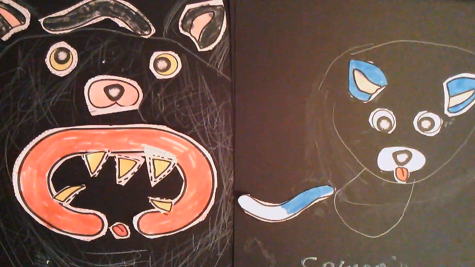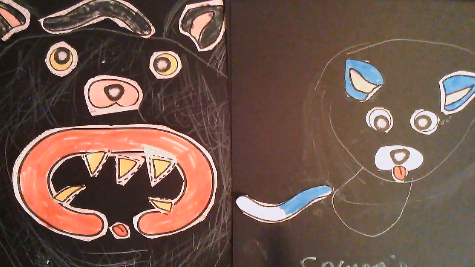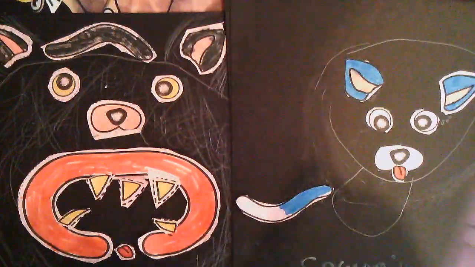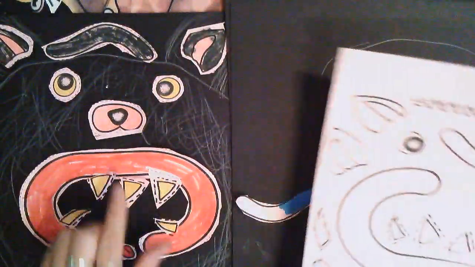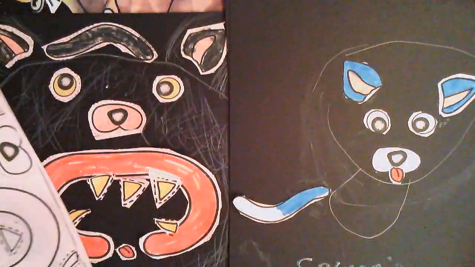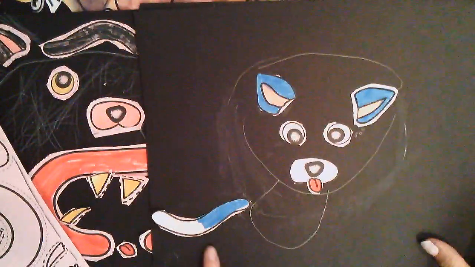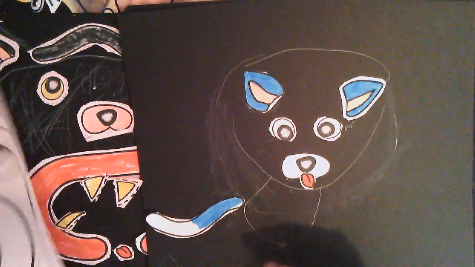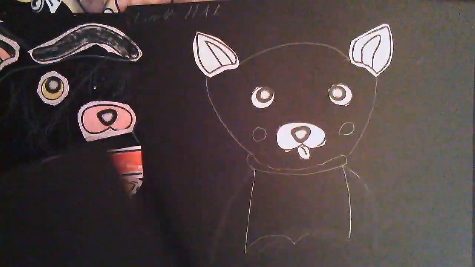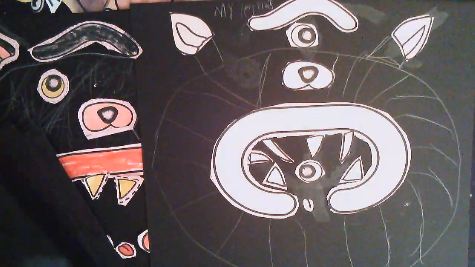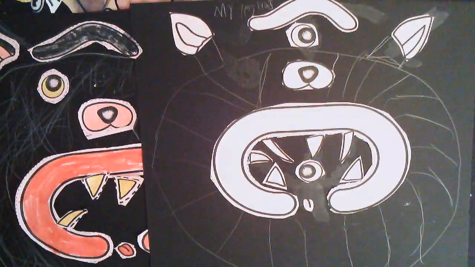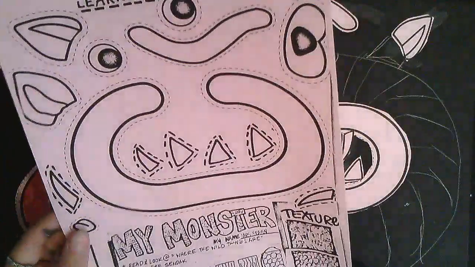Today we are creating textures, and these are some student examples of what you can do with these sheets. These sheets are to make a monster, my monster, but if you don't like monsters, and if monsters are too scary, there's plenty of supplies to create a cute little puppy like these students did. Or if you don't celebrate Halloween... since it's so close to Halloween next week, and if you do celebrate, you can make a monster out of these cutouts.